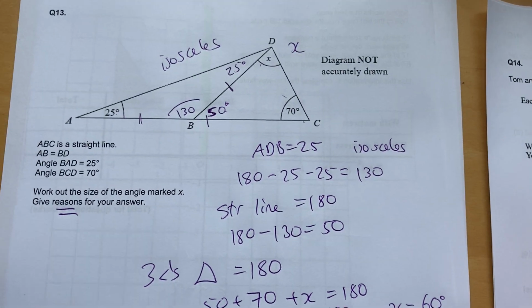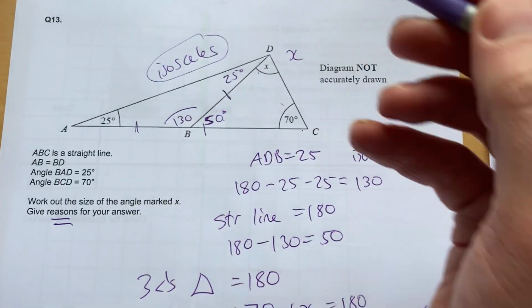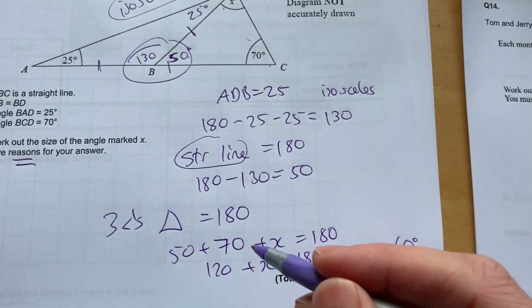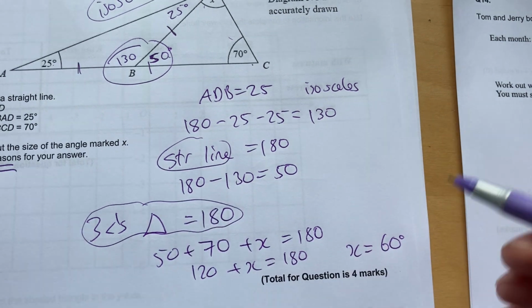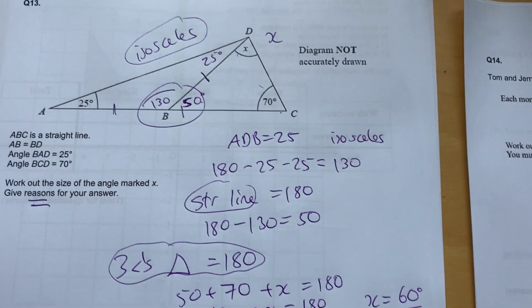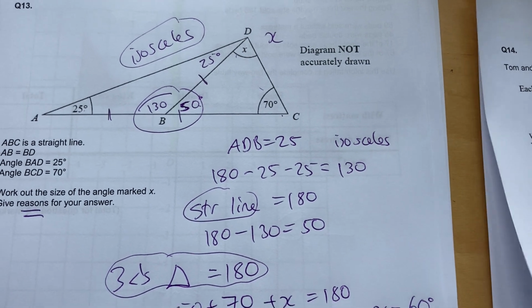Okay, so some reasons we needed there. We need to have an isosceles triangle. We need to have angles on a straight line there. And then we need to have three angles in a triangle there. And we get x equal to 60. A lot of marks on that question. Okay, so that's angles for question 13.